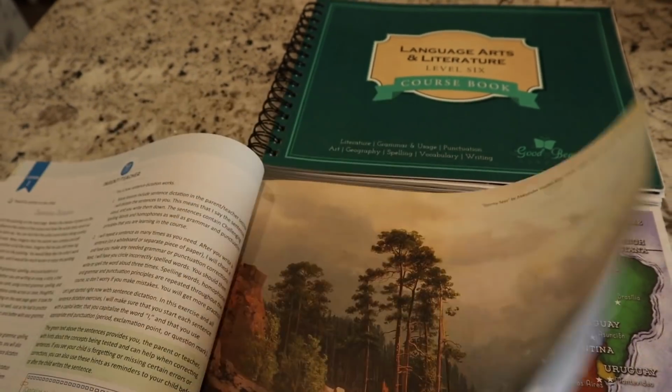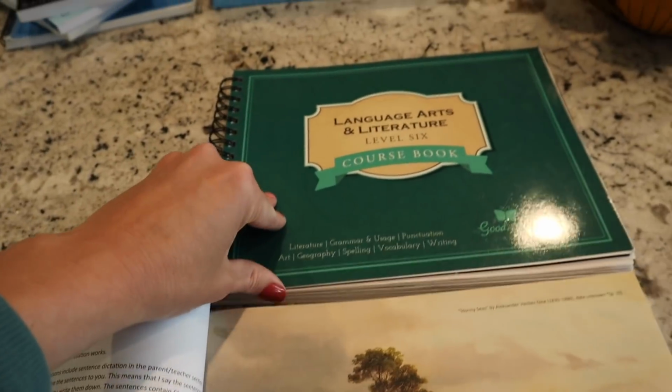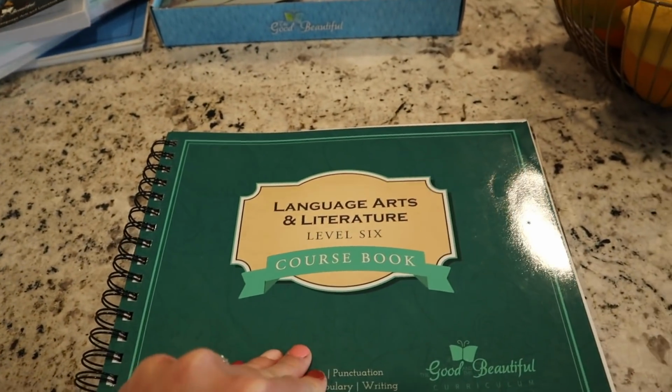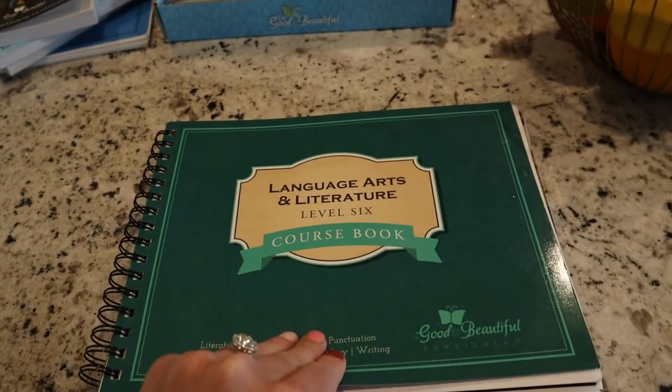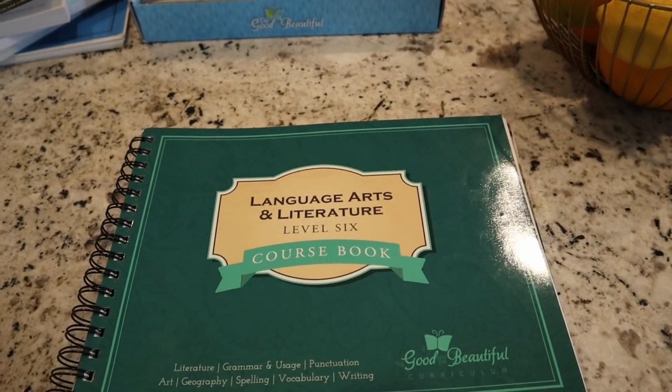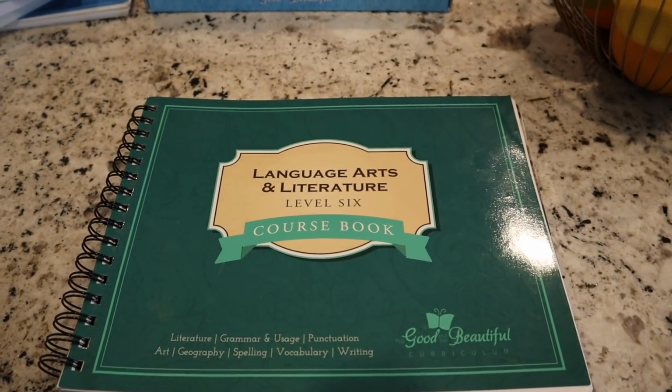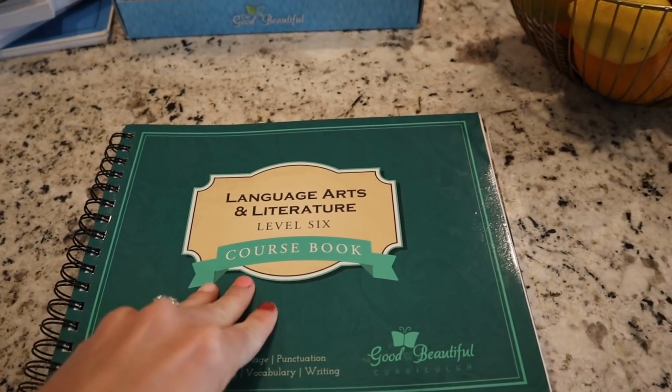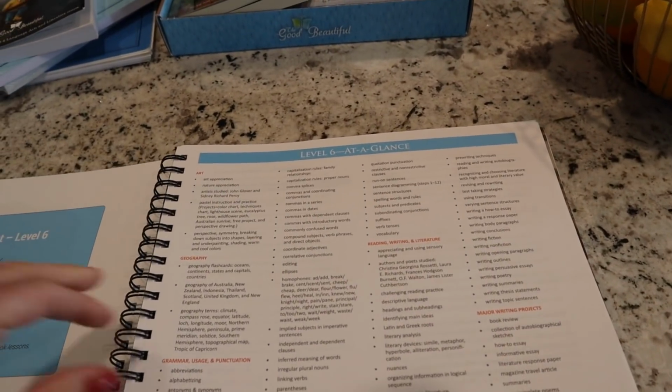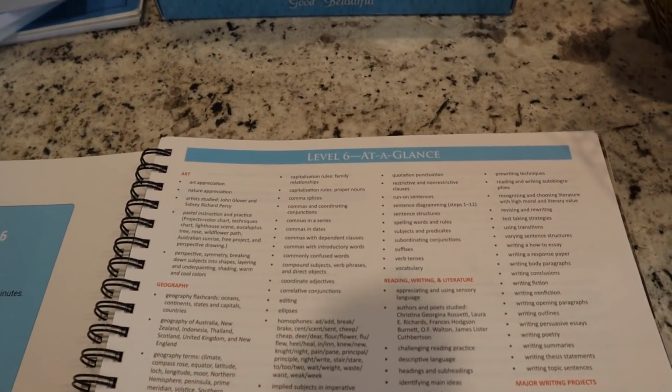So let's just compare that with lesson 1 in level 6, which is the older version of language arts. Again, fantastic, but I just thought it would be interesting for you guys to see what the differences are. So when you open up, besides the binding, when you open up the level 6, you do have the level 6 at a glance.